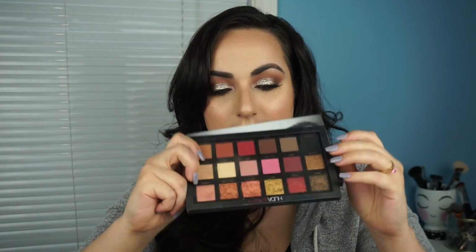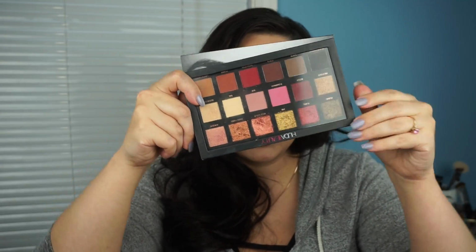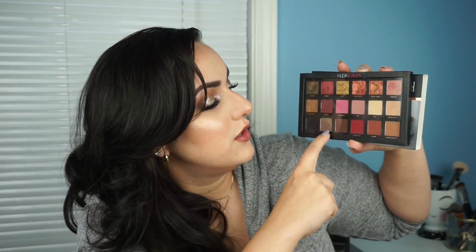I also have here the Huda Beauty palette, and this one also has a couple of really great transition shadows. So you could, there we go. You can use Shide, you can use Suede. Sandalwood down here is a great transition shadow. So all of those are going to be awesome.